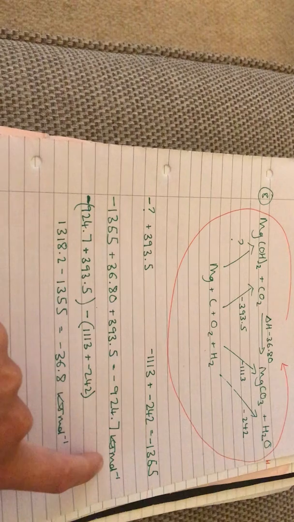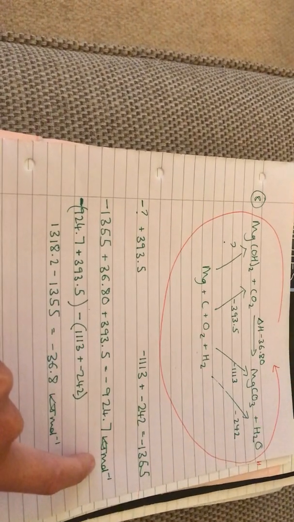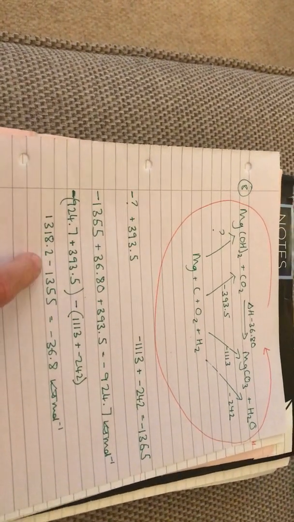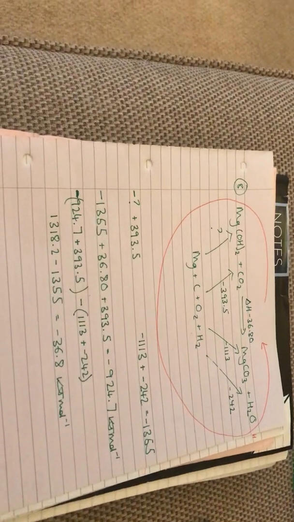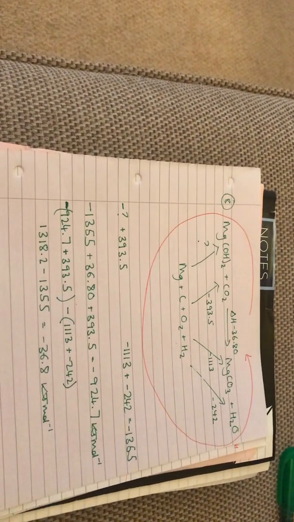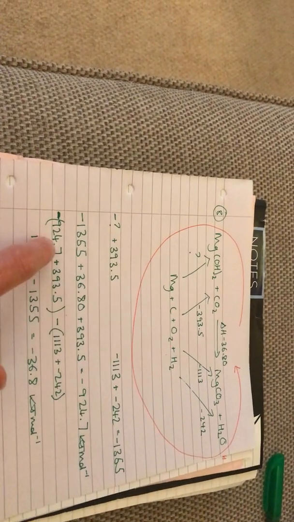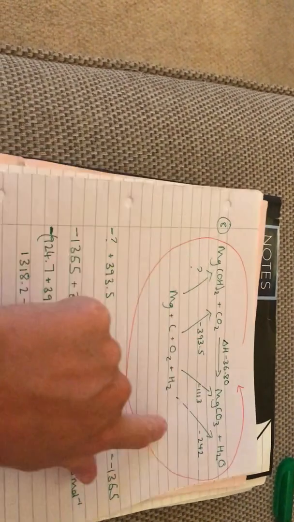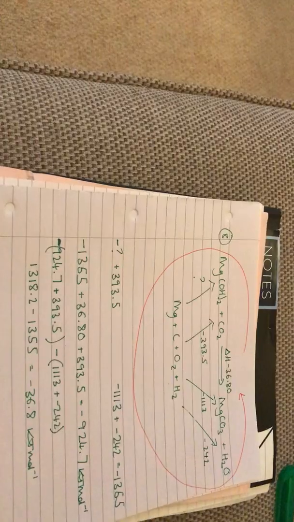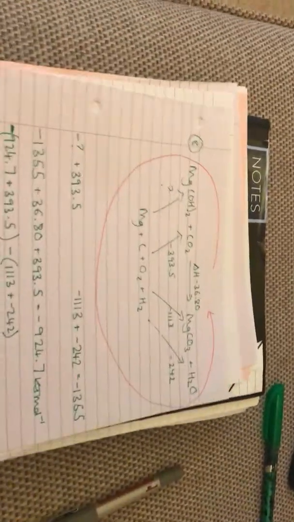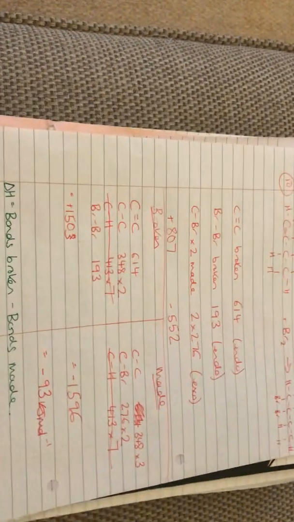Where are we? Is that the answer? Why have I got more stuff down here? I can't remember now. Oh, okay, I think what I've done here is I've just proved basically that if you add that and that, you get that. That's it. Okay, right, question 9. No, it wasn't question 9, was it? It was question 10.